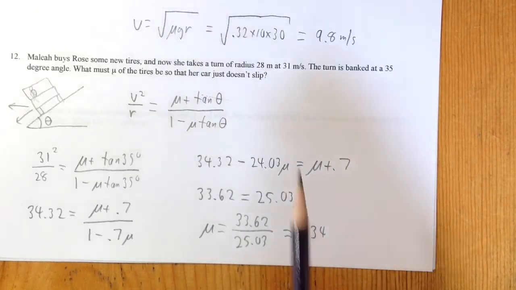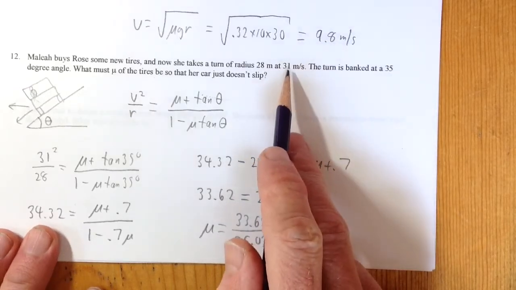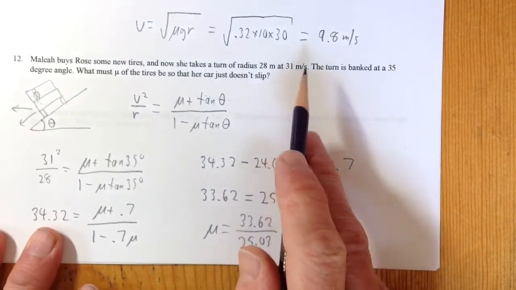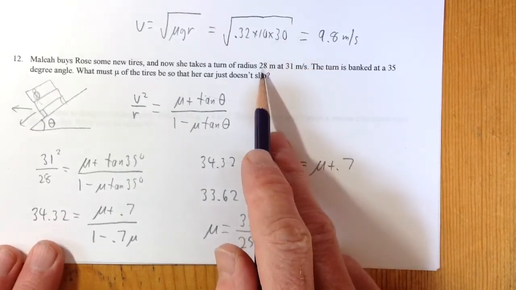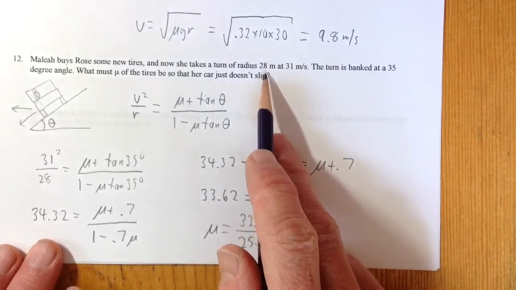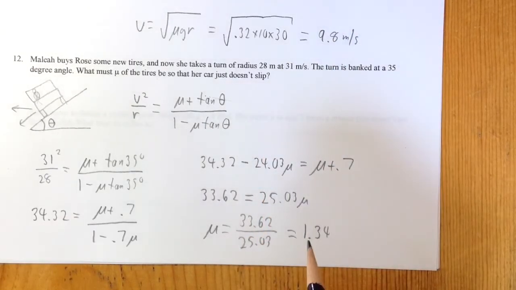So even if the road is tilted at 35 degrees, you're not going to go 31 meters per second. 31 meters per second is fast, right? Multiplied by 2.2, that's like 65 miles an hour. A 28 meter radius is a pretty sharp corner. So you just can't do it. You're going to have to either bank it more or, of course, slow down, which is the best way.